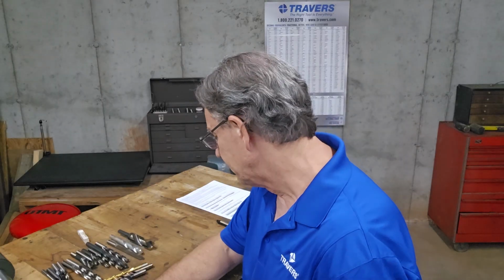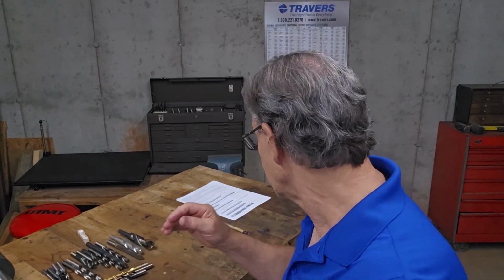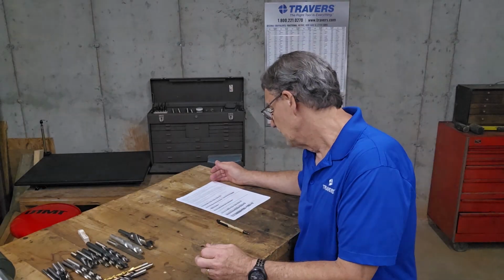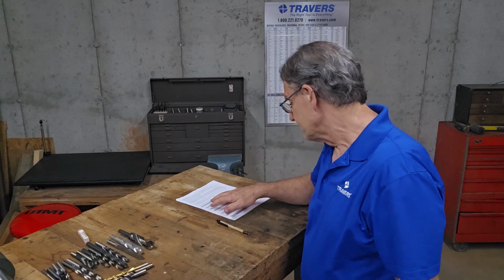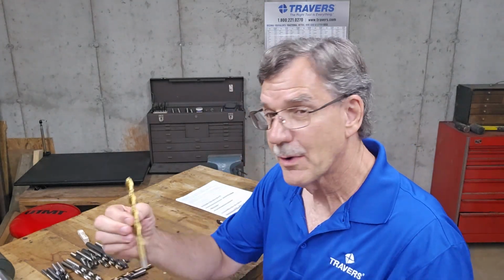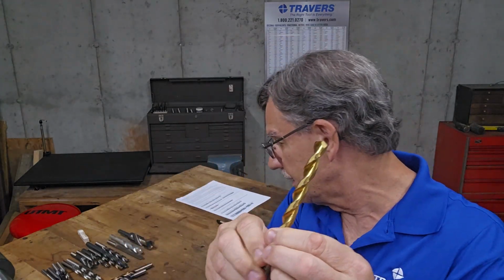But there are some others. All right, let's see. Coatings. Okay, so let's get into the types of drills. First, we're going to start with the one I just showed you that has the TiN coating on it.